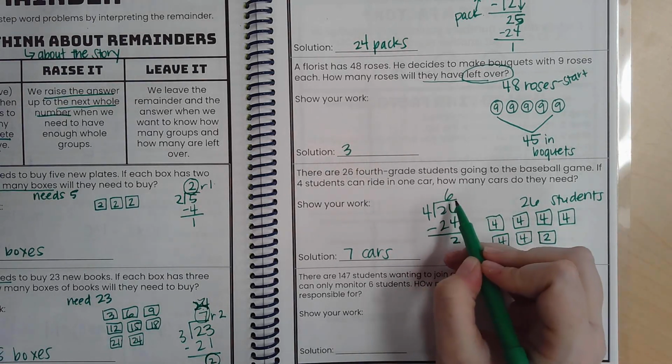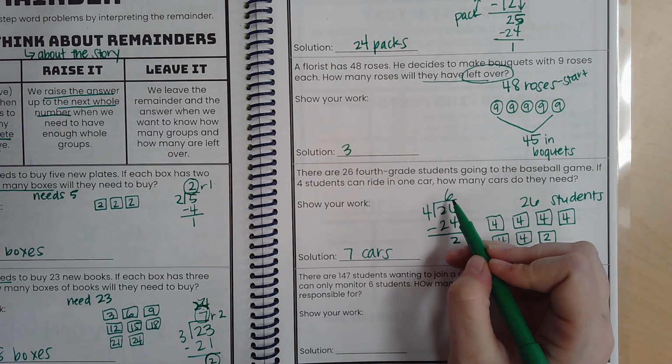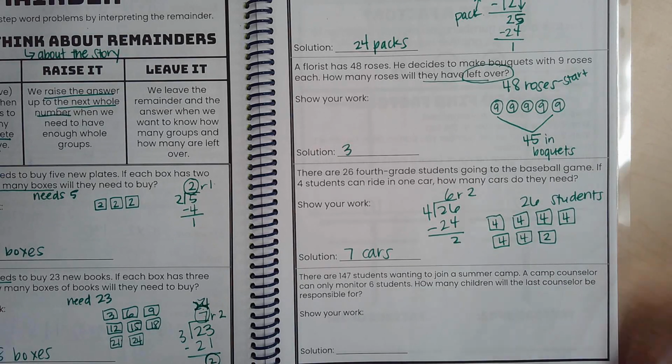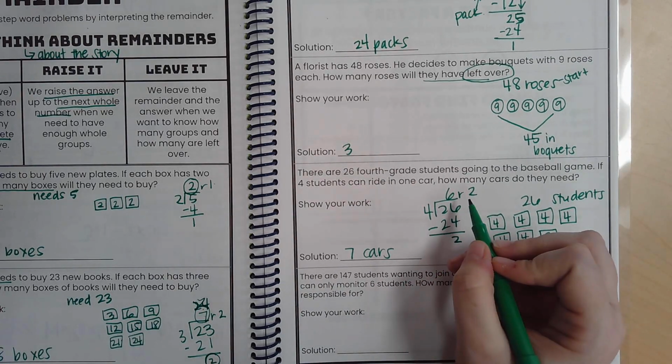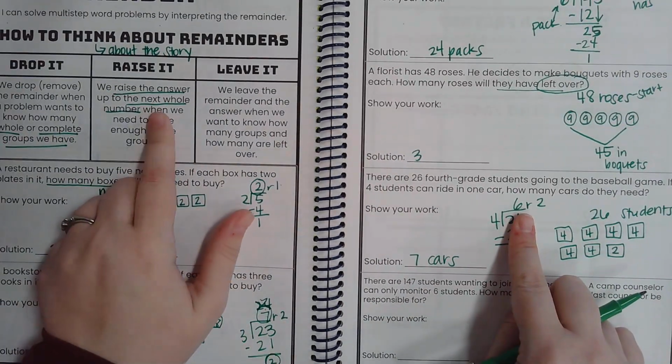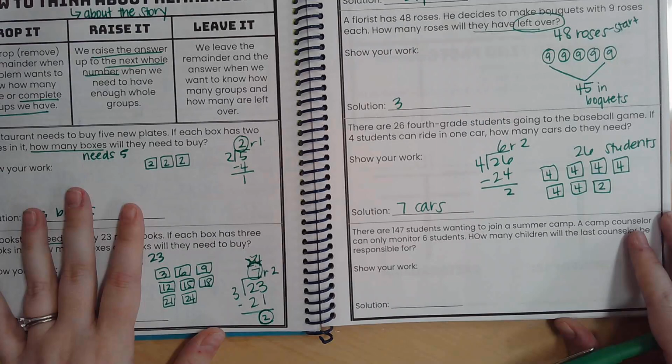The answer is 6, right? But we can't just take those 2 kids, if it was real life, if it was my class. I can't be like, oh, sorry, you 2 students, you don't get to go, right? So we'd have to get another car. So that's another situation where we would raise the remainder, okay?